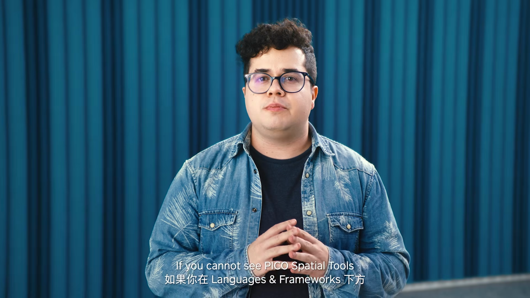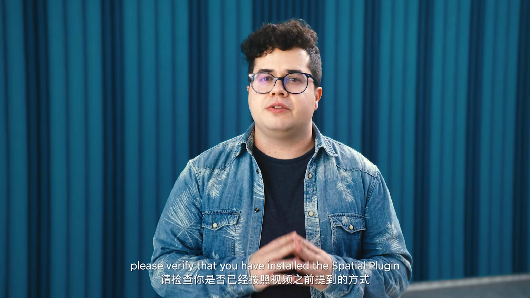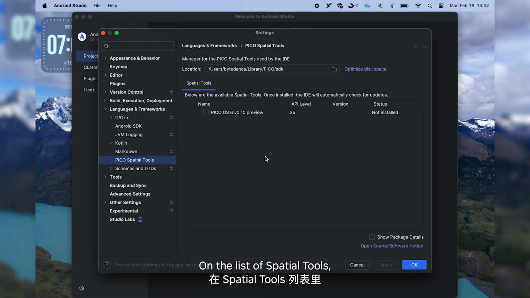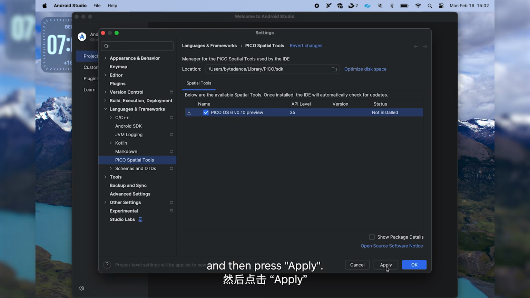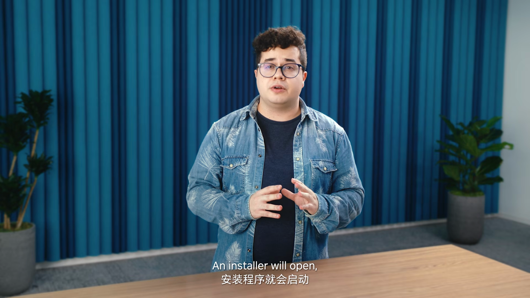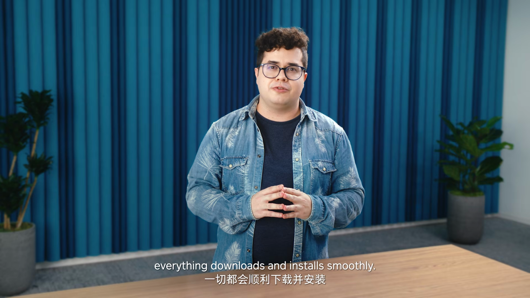If you cannot see the PICO Spatial Tools under Languages and Frameworks, please verify that you have installed the Spatial plugin, as described earlier in this video. On the list of Spatial Tools, select the latest version available of the Spatial Editor and the PICO Emulator, and then press Apply. An installer will open. Complete the steps and wait while everything downloads and installs smoothly.